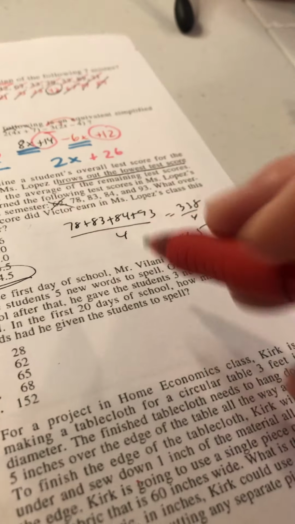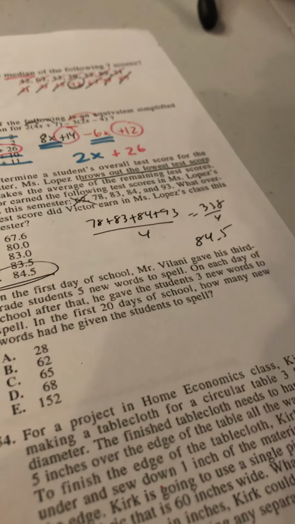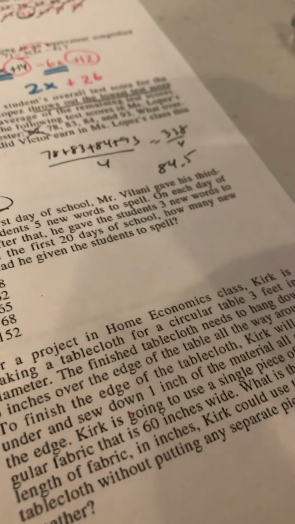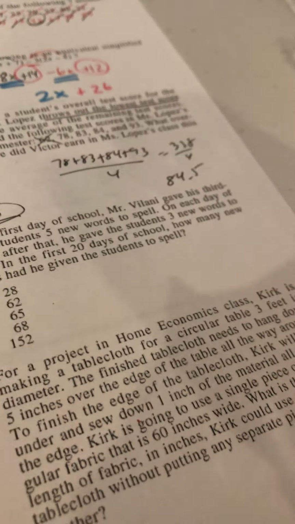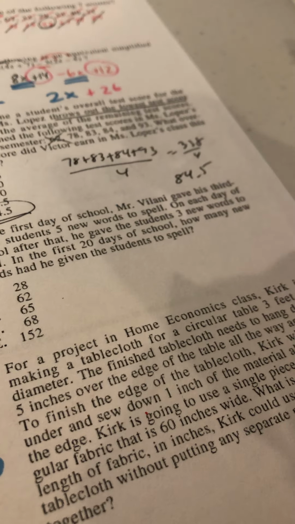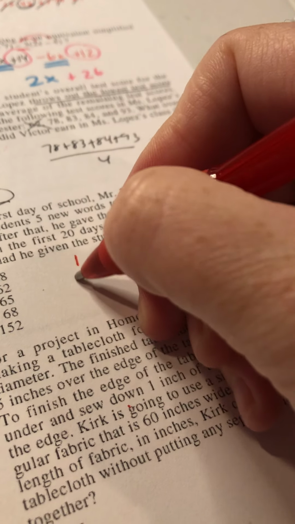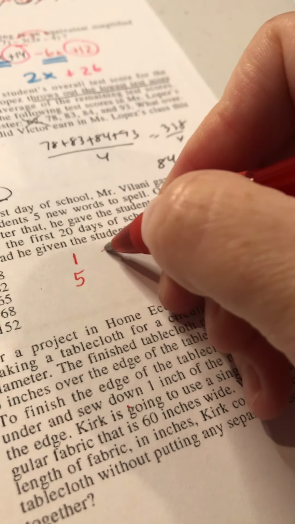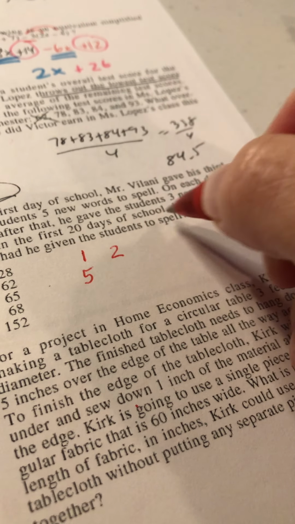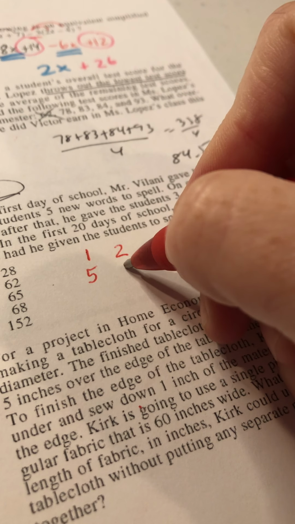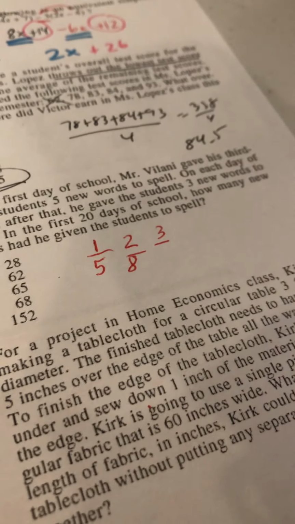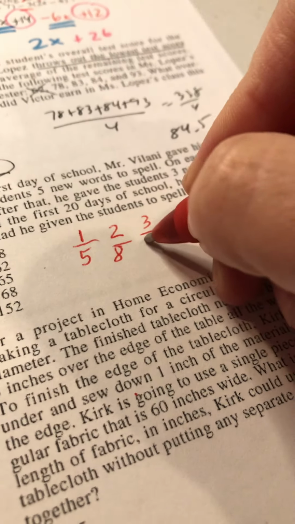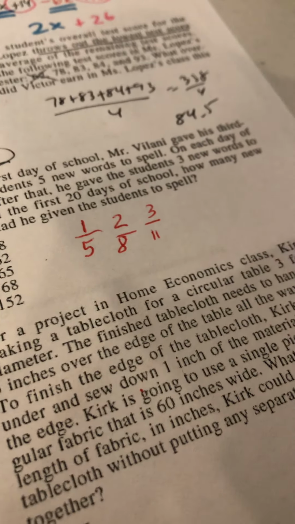Number 3. Oh, these are all out of order. I just pull them from different tests. That's all, kids. It says Mr. V gave his 3rd grade spelling 5 words to spell. So on the first day, he gave them 5. On the second day, he gave 3 new words. So now we're up to 8. How many would he give on the third day? I hope you would say 11, right?